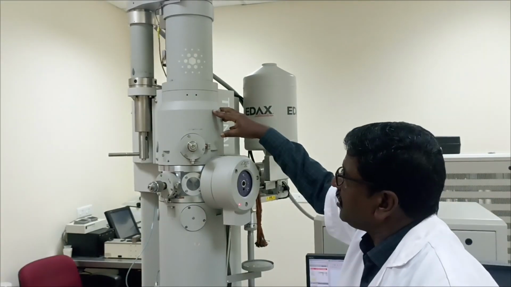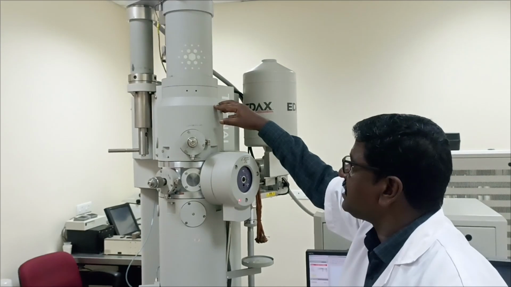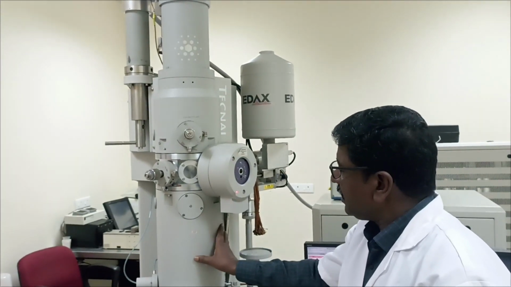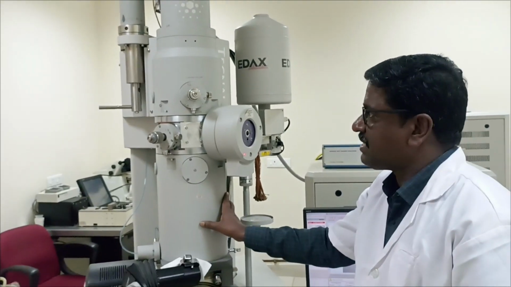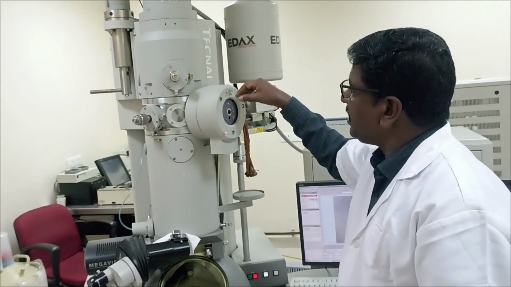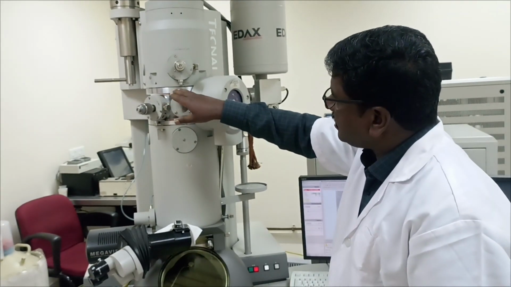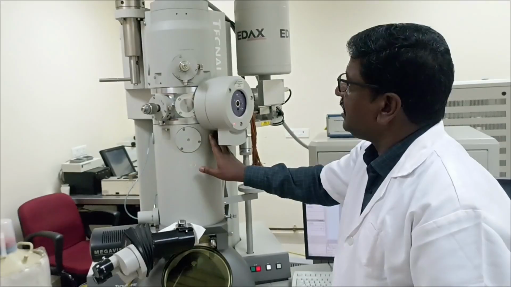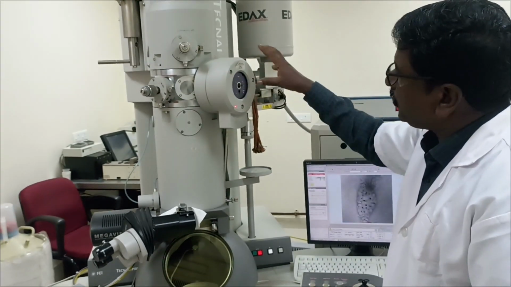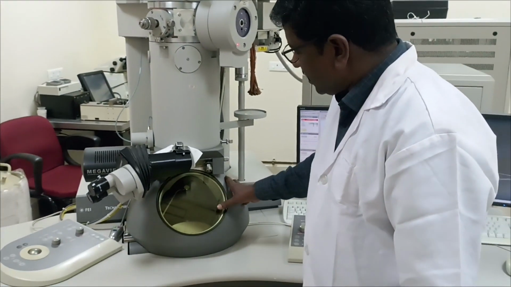In this electron column, we have set up electromagnetic lenses like condenser lenses and objective lenses. After that we have a set of projective lenses, and this is called the goniometer, through which we keep the sample in the sample stage. The sample stage is in between objective lens 1 and 2, through which we keep the sample. And this is called the fluorescence screen.